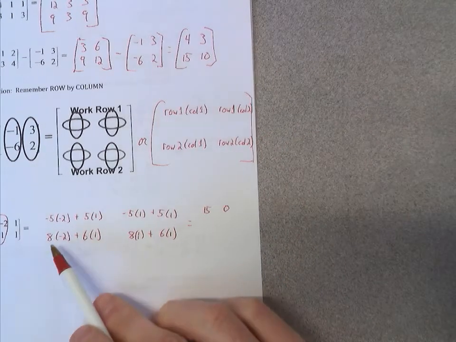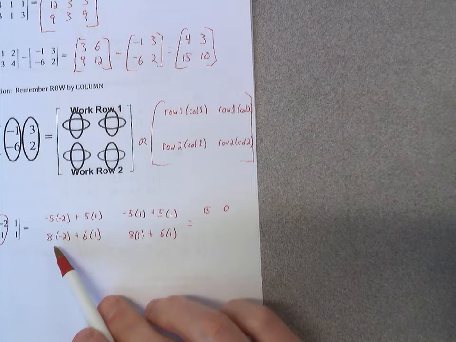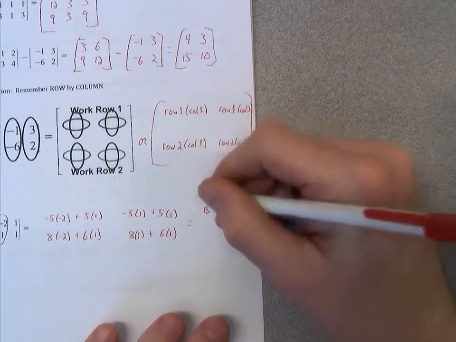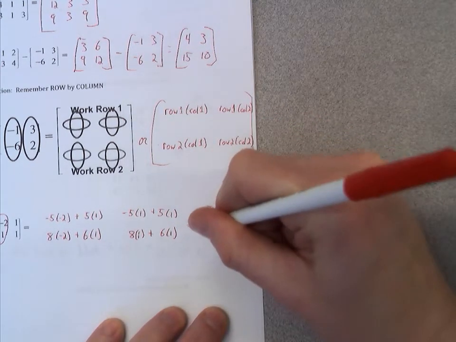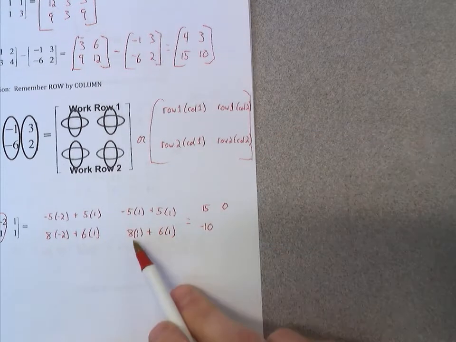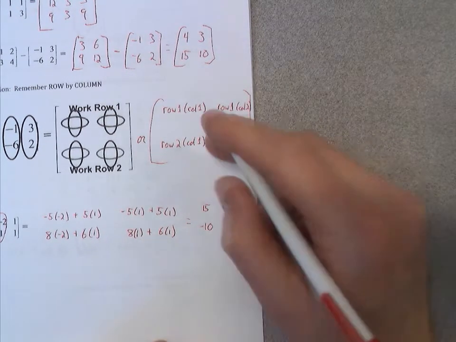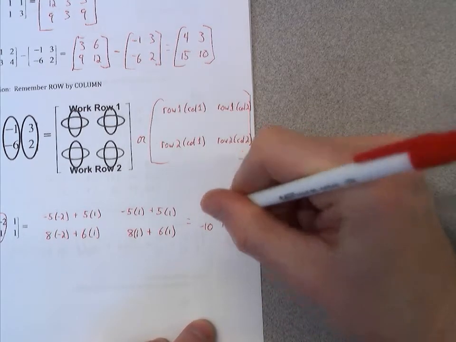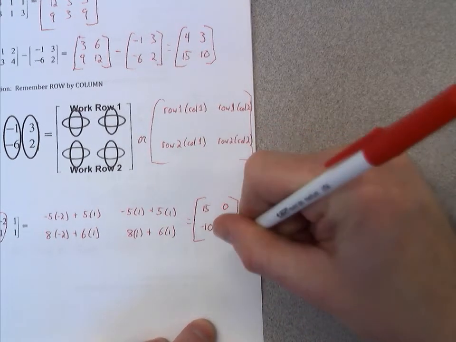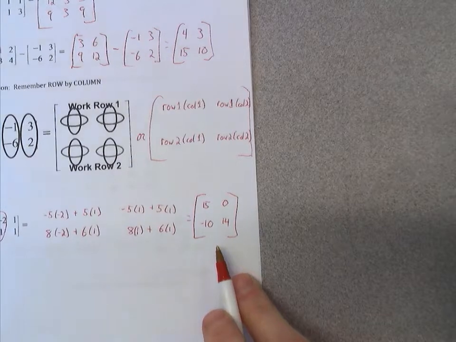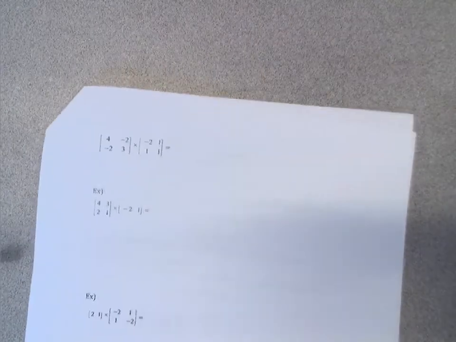And then over here, 8 times negative 2 is negative 16, plus 6, it's going to be negative 10. 8 times 1 is 8, plus 6 times 1 is 6, so 8 plus 6 will be 14, and this is our solution to that matrix. Okay, let's continue.